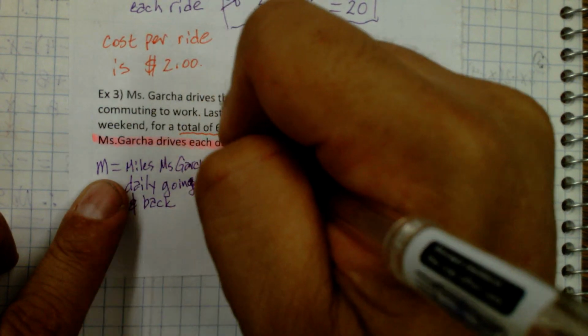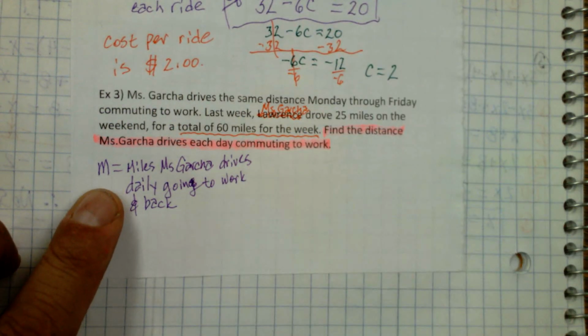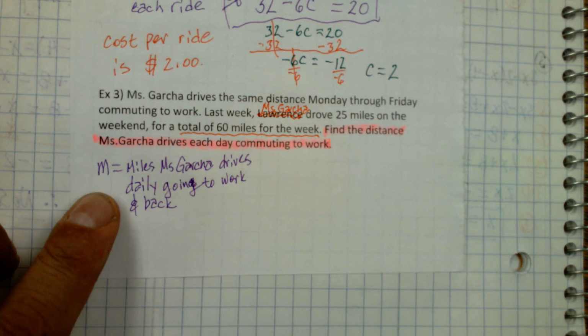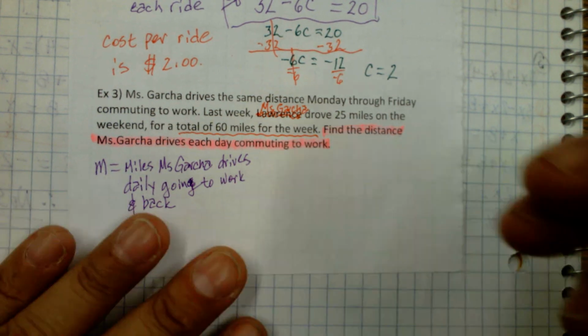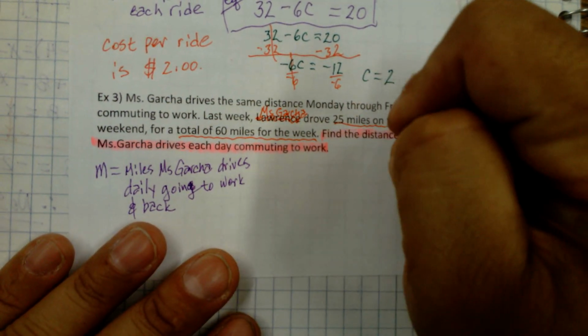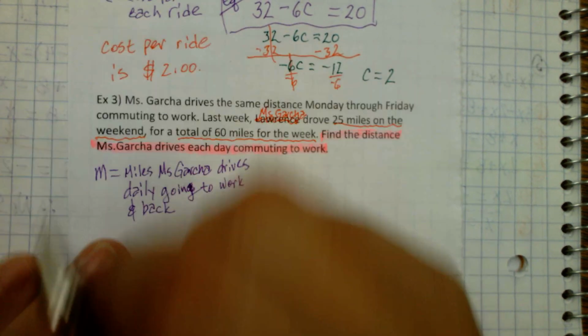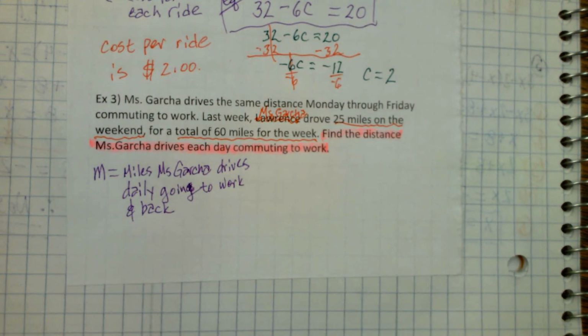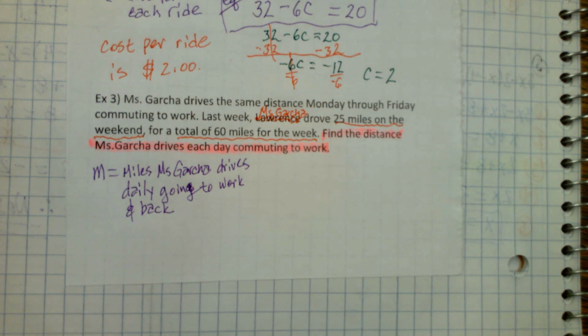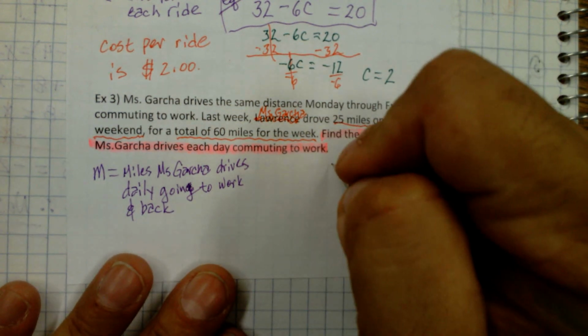Total of 60 miles per week. Yeah, that's very important. That's our total. Do we know any other amount? 25 miles on the weekend. So we got to break it up into two parts. Work week, Monday through Friday, so many miles. Weekend, 25 miles.